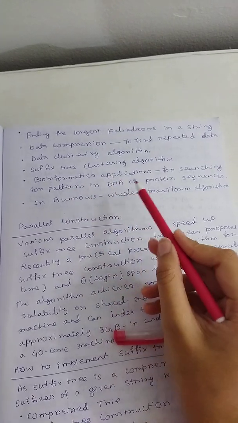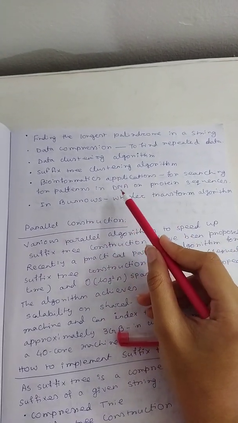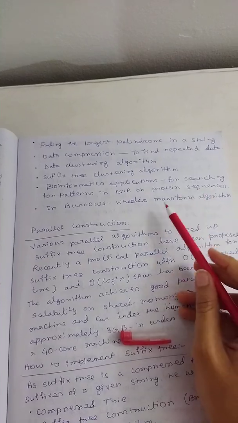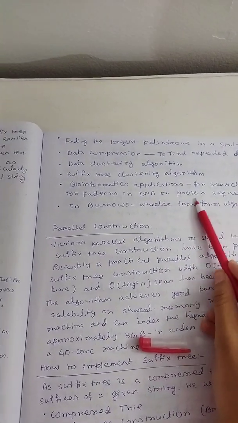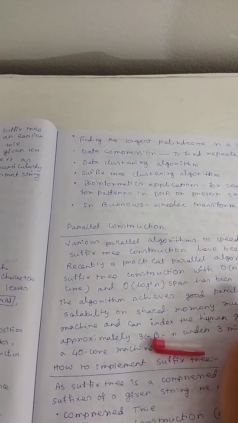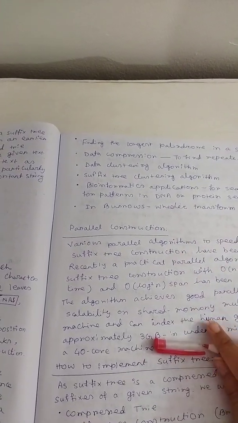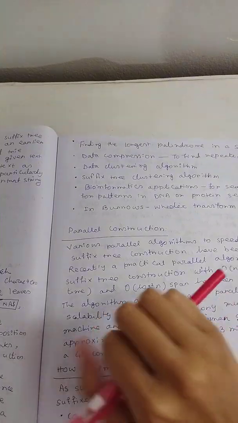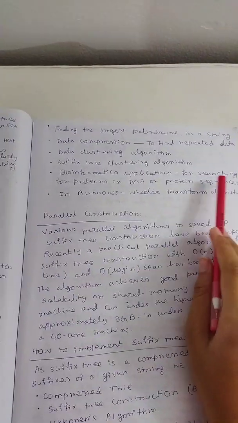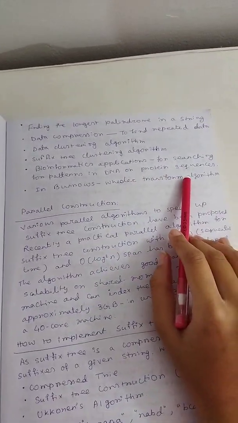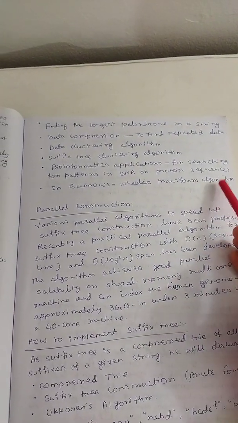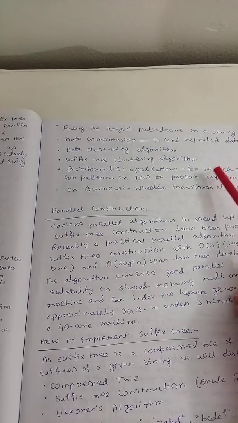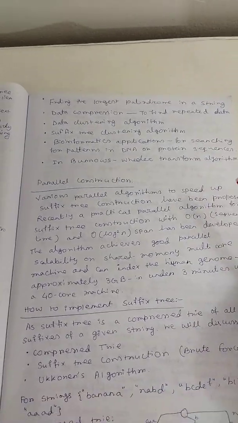Also, recently we can use it in bioinformatics applications for searching patterns of DNA or protein sequences. It is really a huge application because for bioinformatics the amount of information is really huge. So we need this type of algorithm to search for a pattern or protein sequence really quickly. So it is really efficient for this kind of application also.